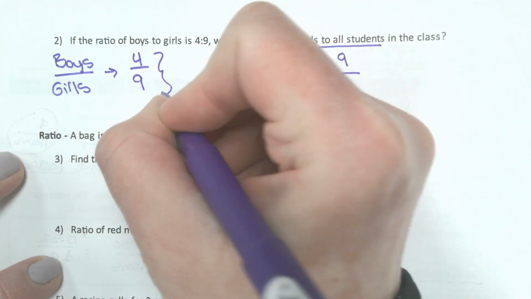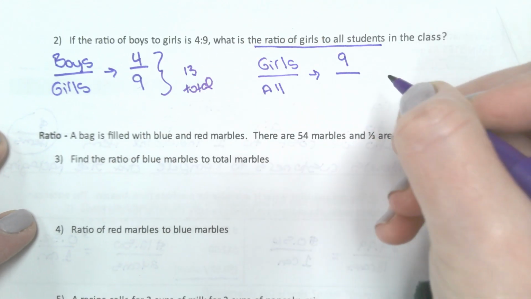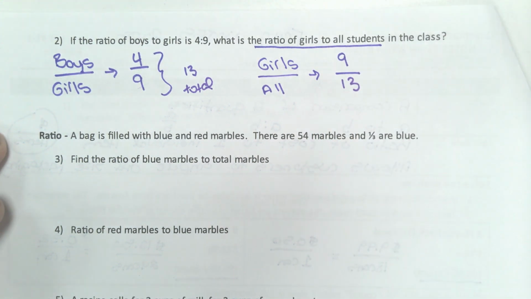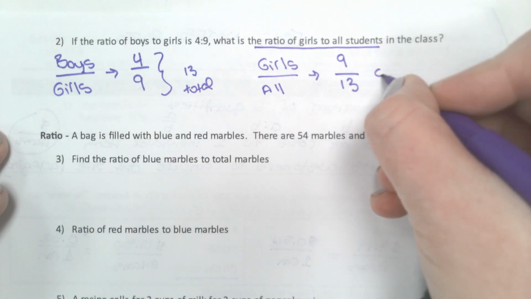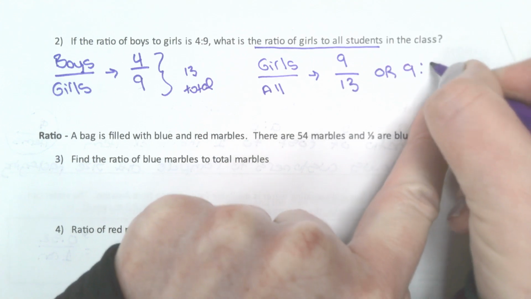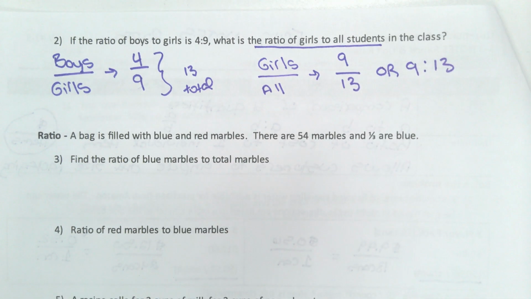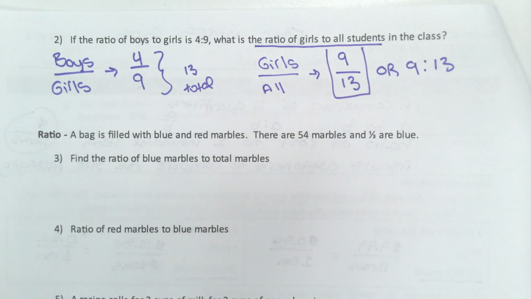So if we would add them up, there are 13 total students. So we would have to write that as a ratio of 9 to 13. Or if you are really a fan of the colon, you could write it like that. I do not mind. On my test, I generally lean towards writing them as fractions. So that is typically what my test would look like.